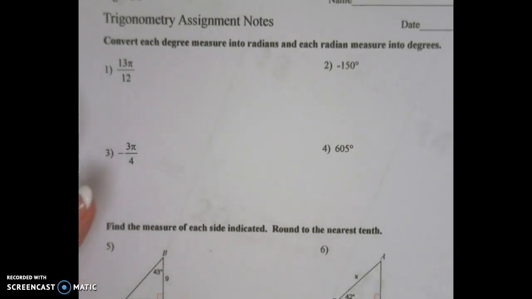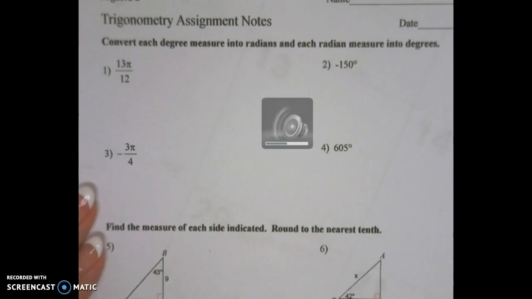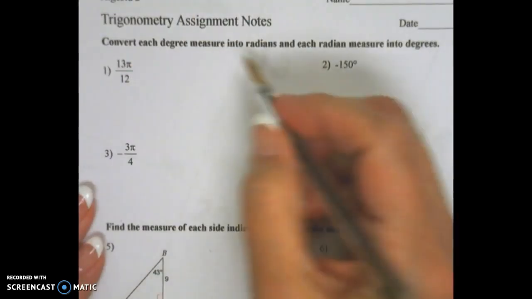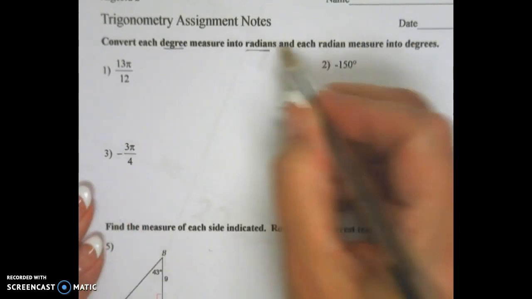Okay, today we're going to do some trigonometry notes. These are the notes to go with the assignment that you are about to do. So what I'd first like you to do is to look at what I have here. 13 pi over 12, and you're to change it from radians to degrees or degrees to radians, either way.